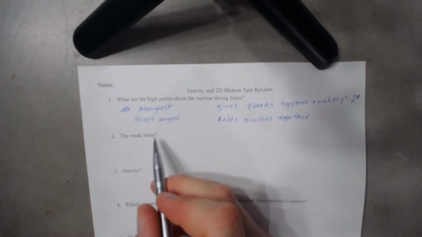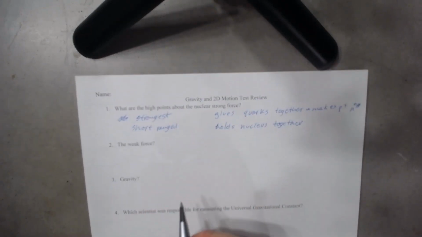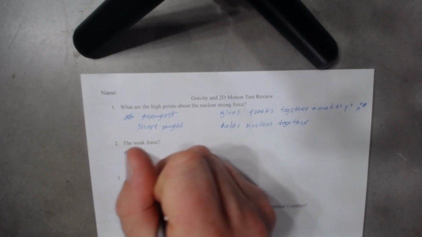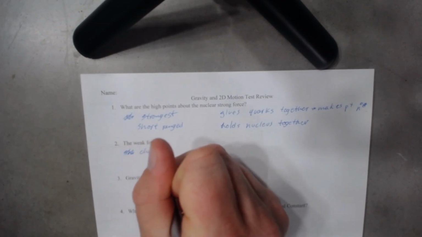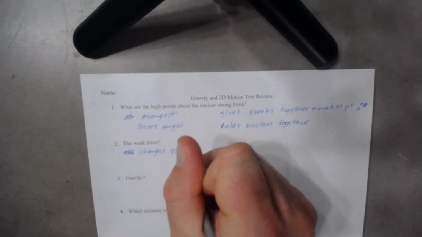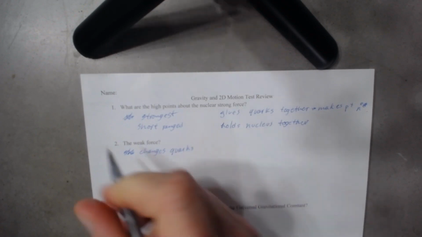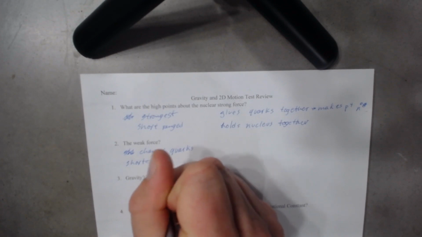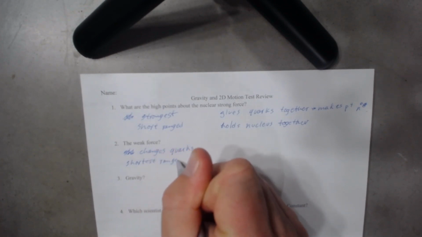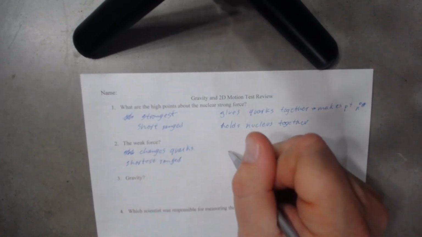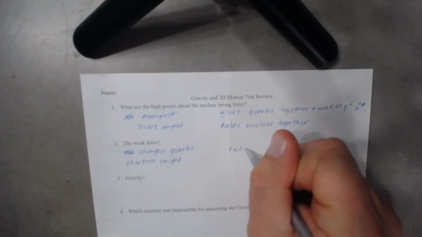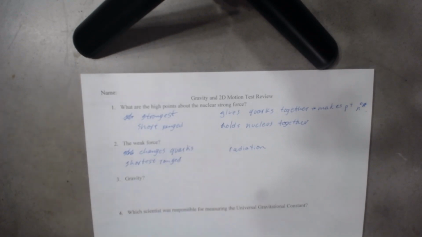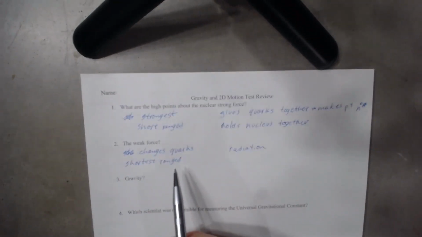All right, next up we got the weak force or the weak interaction. It changes quarks. It's the shortest range. And it's related to radiation, which is the whole thing with this changes the quarks piece.